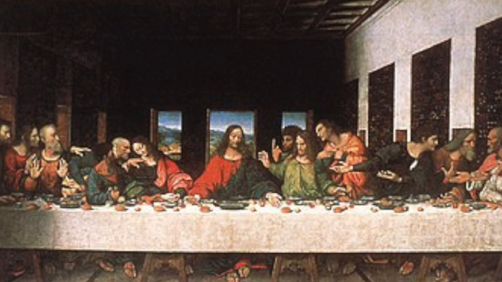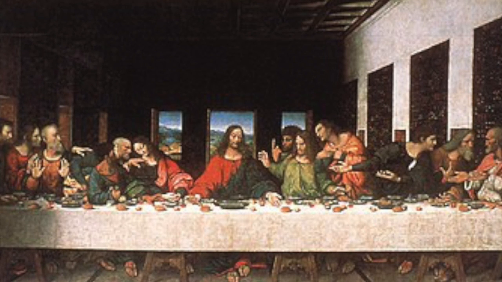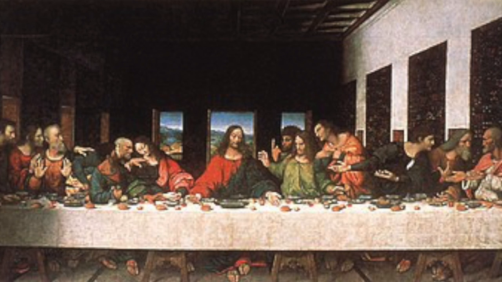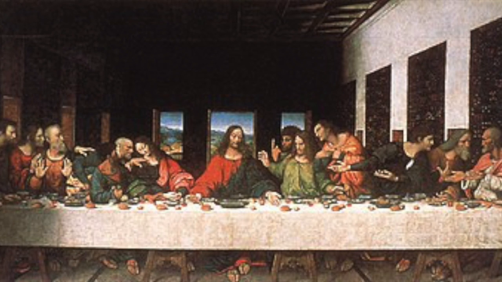Additionally, another crucial characteristic of this painting to note is the horizon line. The eye levels of Christ and his apostles are all at eye level across what is the horizon line.